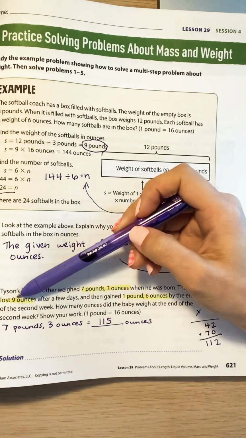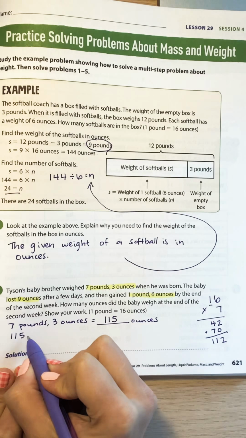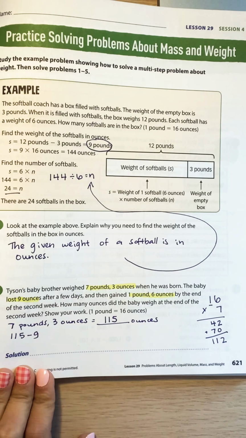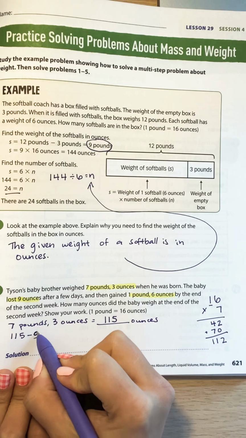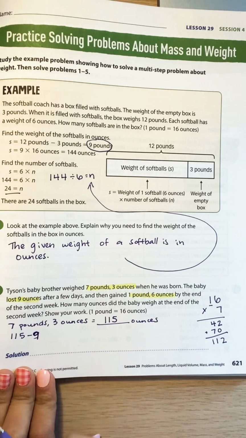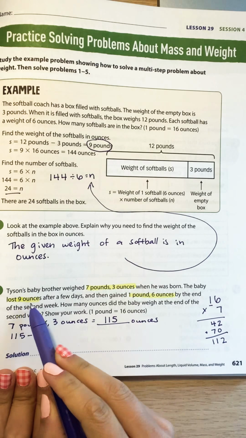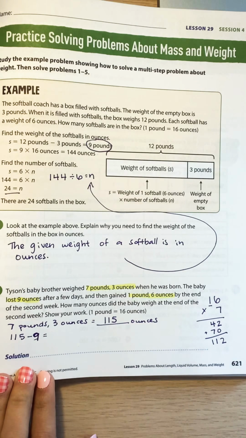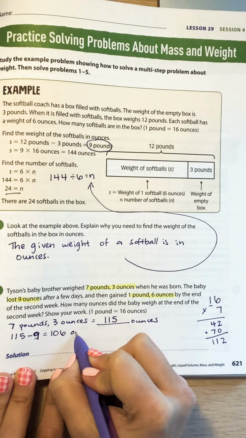But then it lost 9 ounces. Okay, so 115 minus 9, that's supposed to be a 9, not a G, sorry, looked away. So what was its weight after a few days? So 115 minus 9 is 106 ounces.